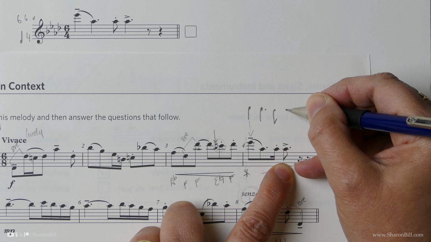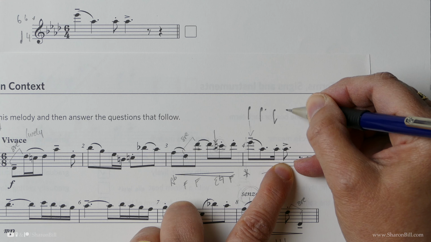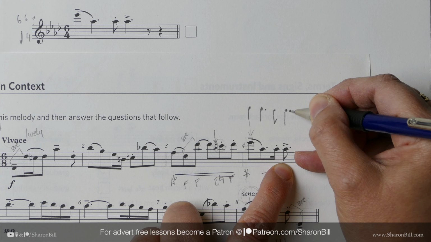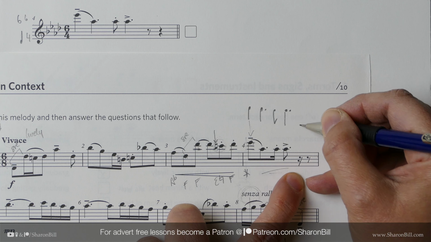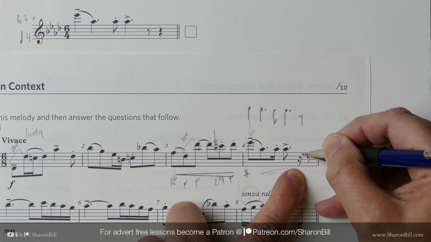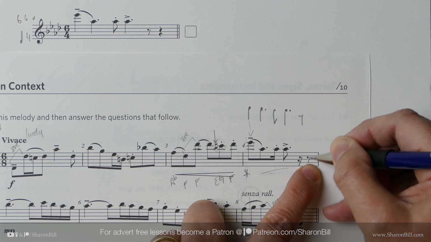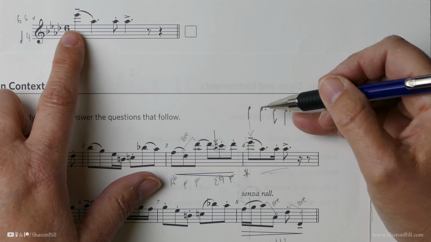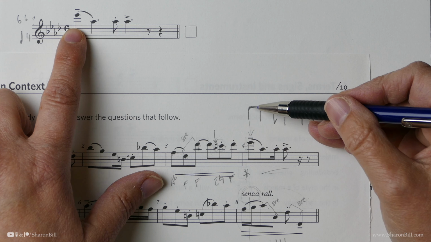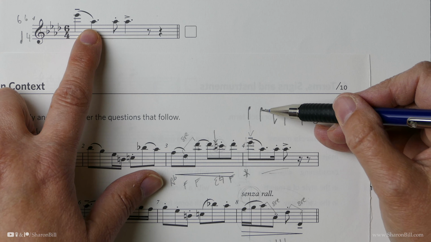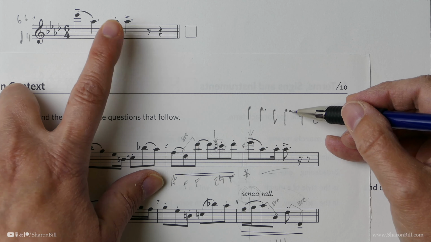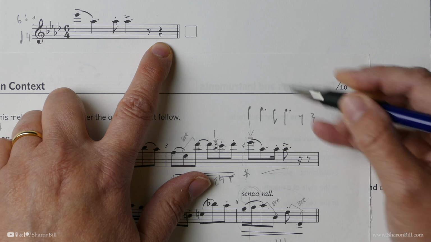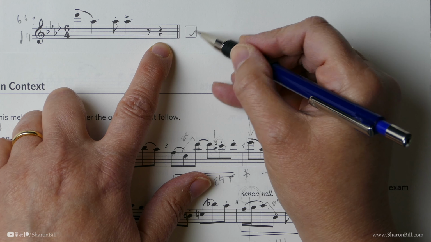Then we're going to have a dotted crotchet to double that. Then we're going to have a quaver rest to double the semiquaver, and then to double the quaver becomes a crotchet. So what do we have here? We have crotchet, dotted crotchet, quaver, dotted crotchet, quaver, crotchet rest. That's exactly what we're looking for.